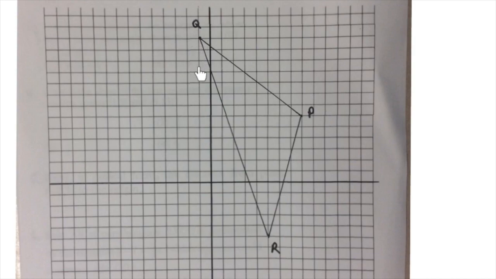The slope is 1, 2, 3, up to 18 over 1, 2, 3, 4, 5, 6. So if the slope is down 18 over 6, to get to the midpoint, I'll go down 9 over 3.